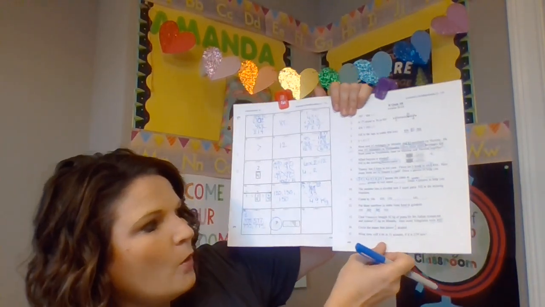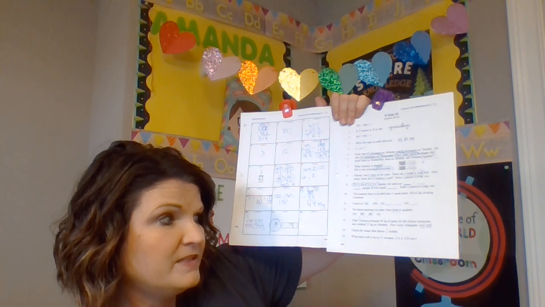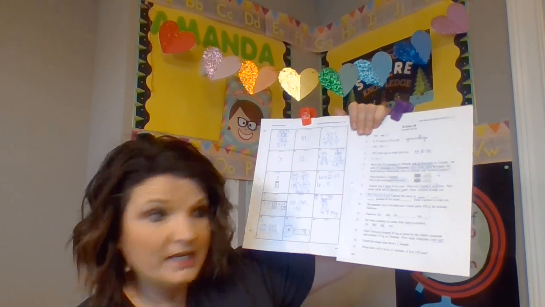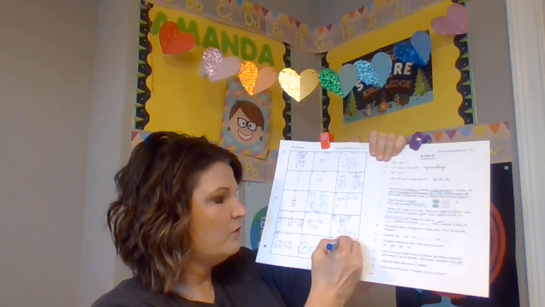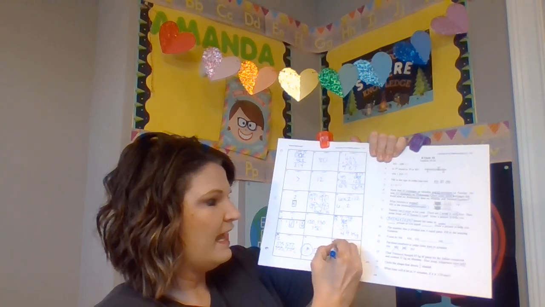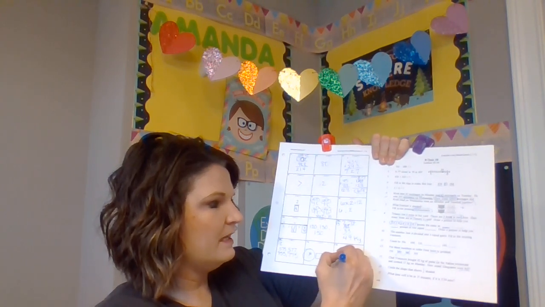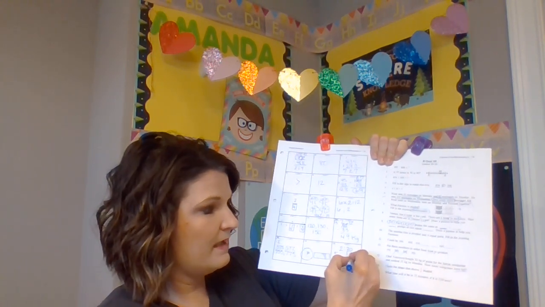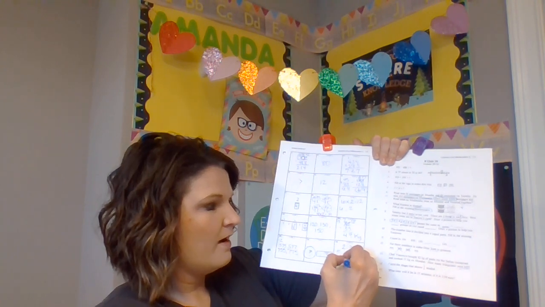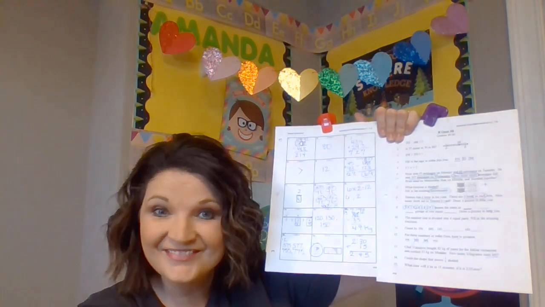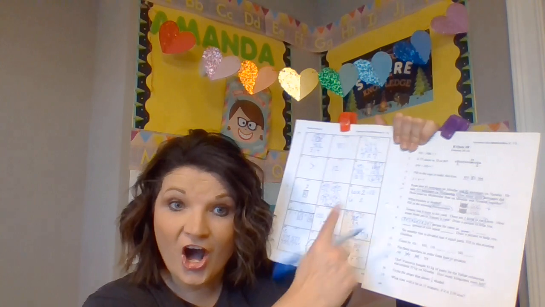Last question. What time will it be in 15 minutes if it is 2:30 now? Well, if it is 2:30 and I add 15 minutes, then that's going to make it 2:45.